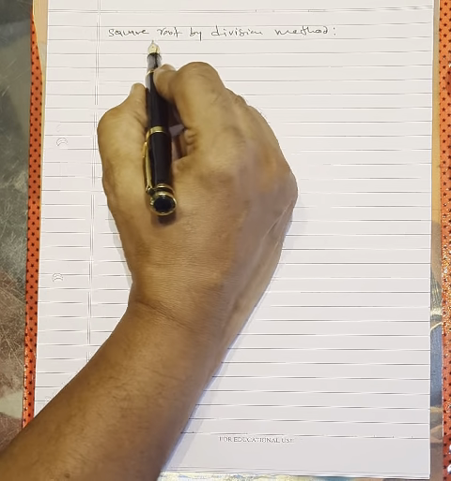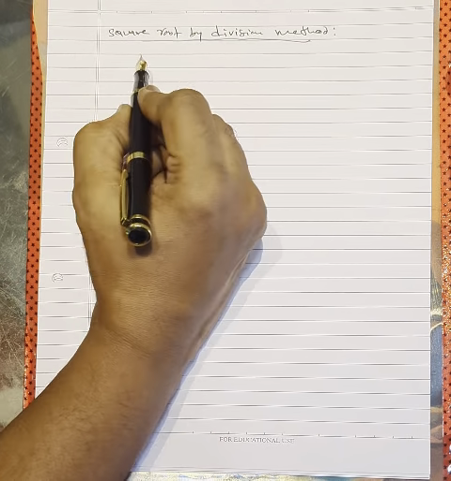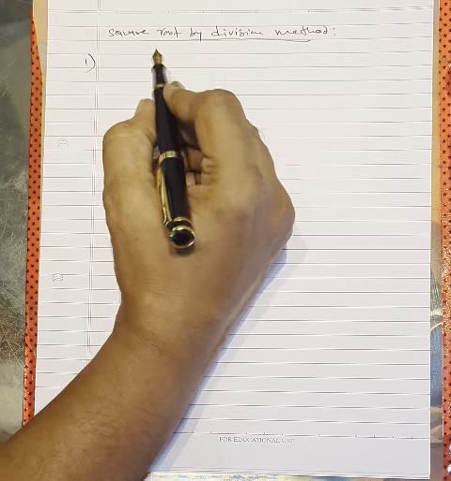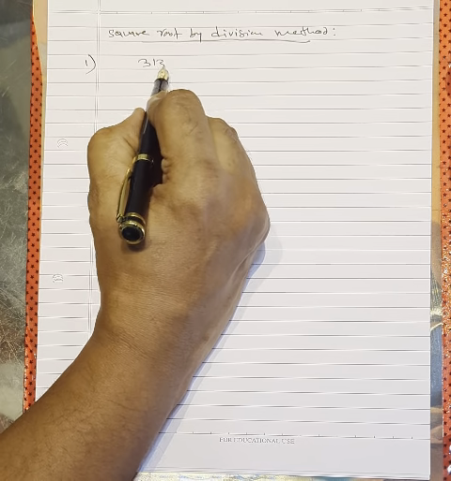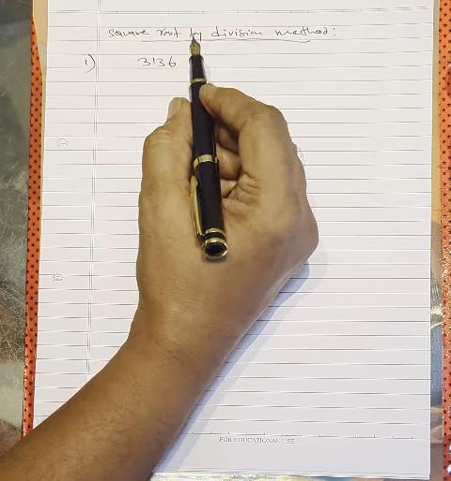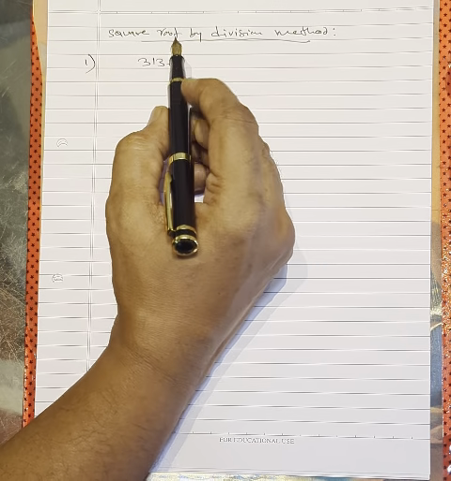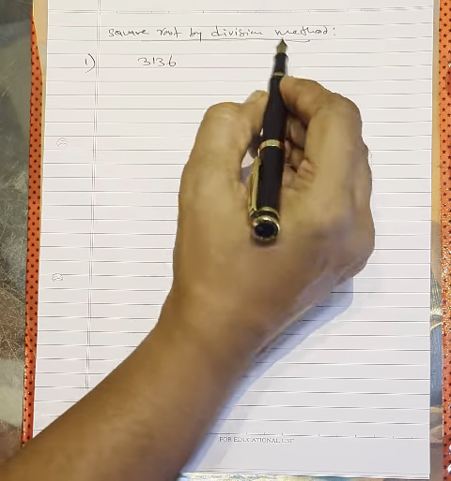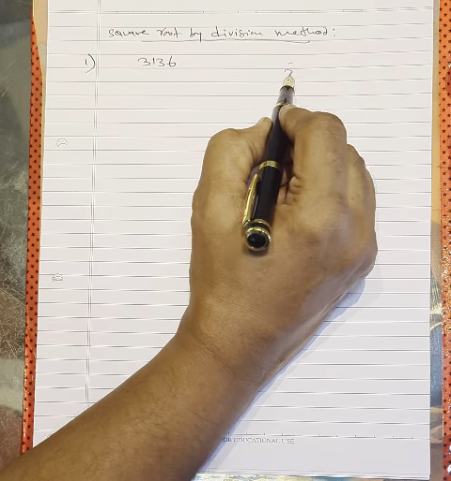So now we are continuing square root by division method. Okay. So first example is, say I am taking 3136. Find the square root of 3136 using division method. Right. Now how do you go about it? See, 3136.